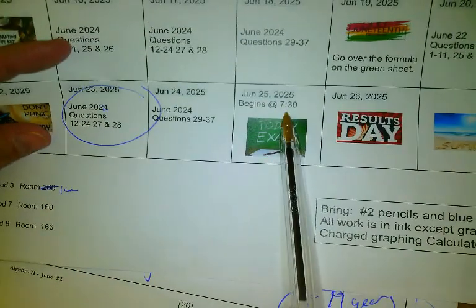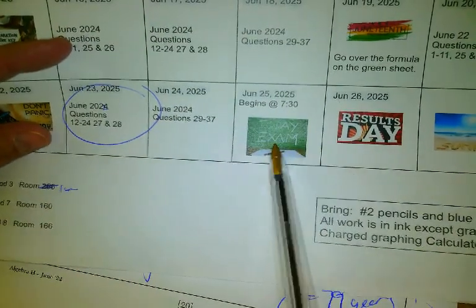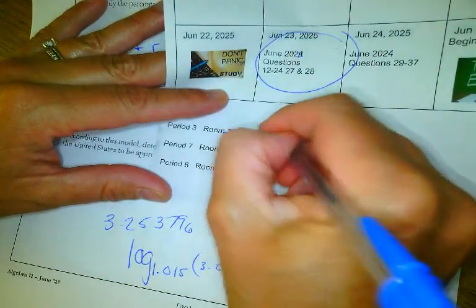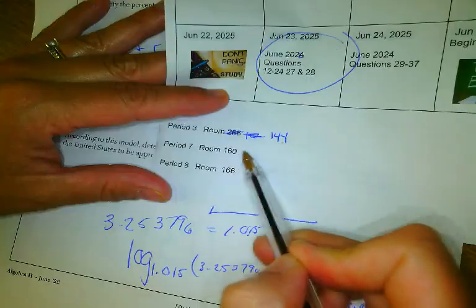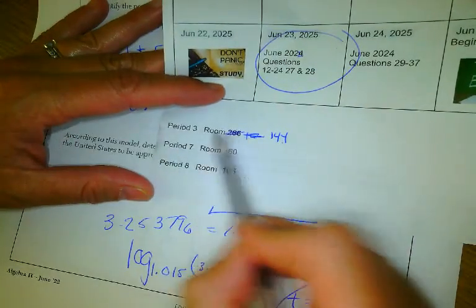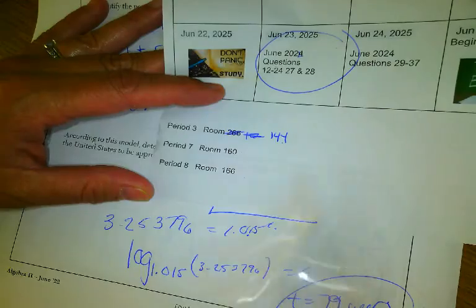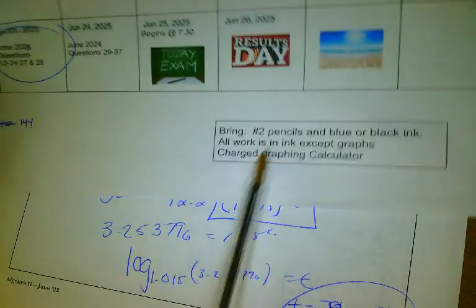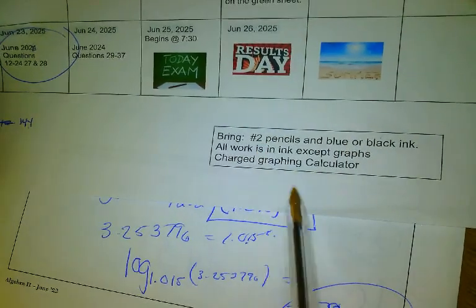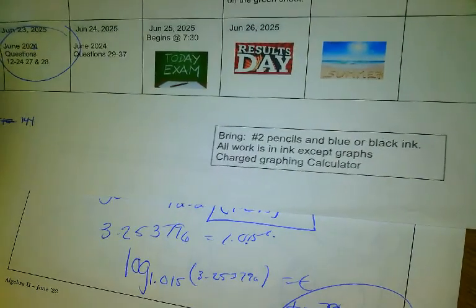We begin at 7:30 tomorrow. Make sure you're ready to go. I believe these are the rooms. Period 3, I think you got moved to 144, 160, and 166. So I think those were normal on yours. This is just an old sheet I had before I redid it. But 144, 160, 166. Bring your pens, pencils. Remember, everything is done in ink except the graphs and your charged calculator. And we're ready to rock and roll.